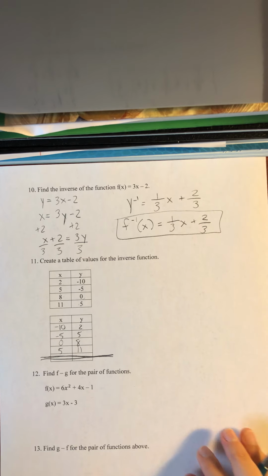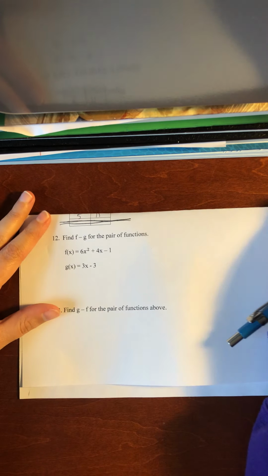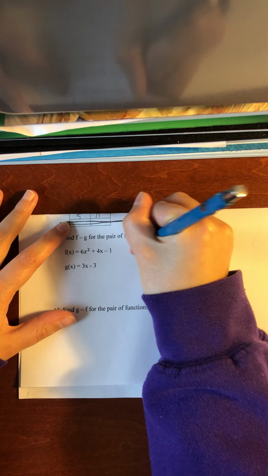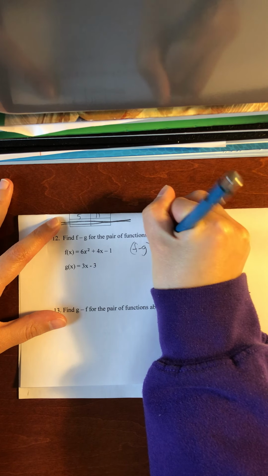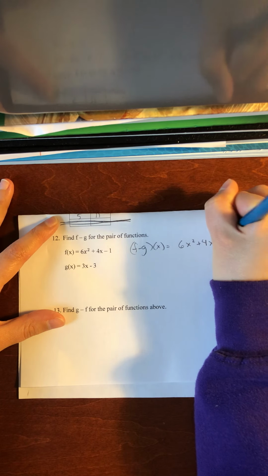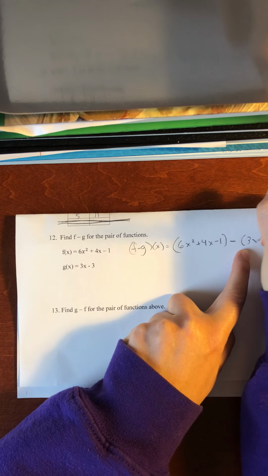Okay, next, find f minus g for the pair of functions. Okay, so for this, we're going to take our function f, so f minus g of x equals 6x squared plus 4x minus 1, I'm going to put that in parentheses, minus 3x minus 3.